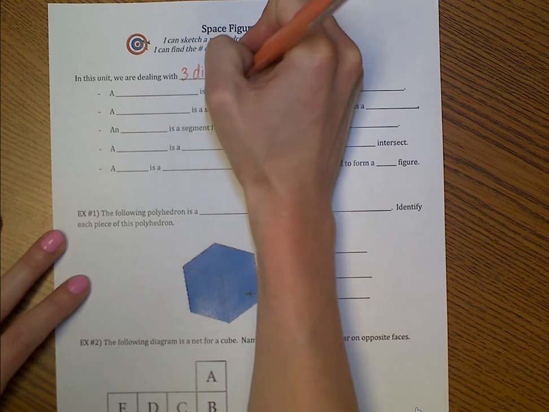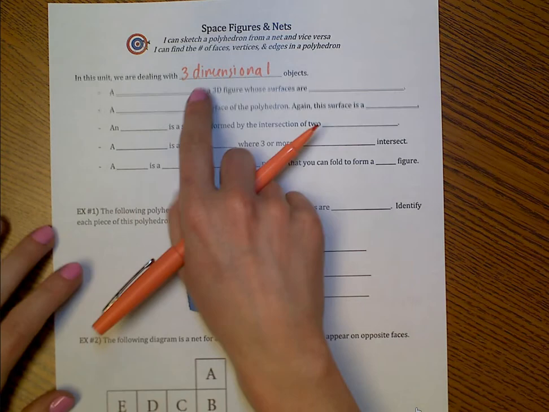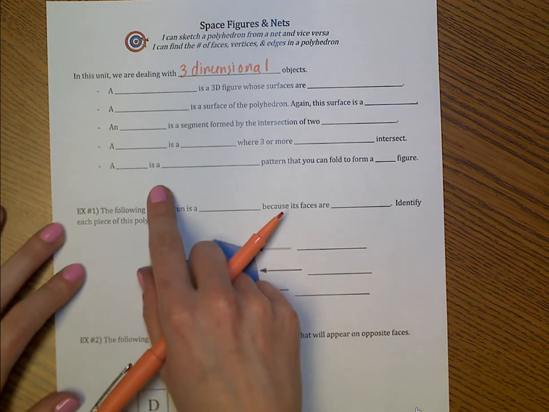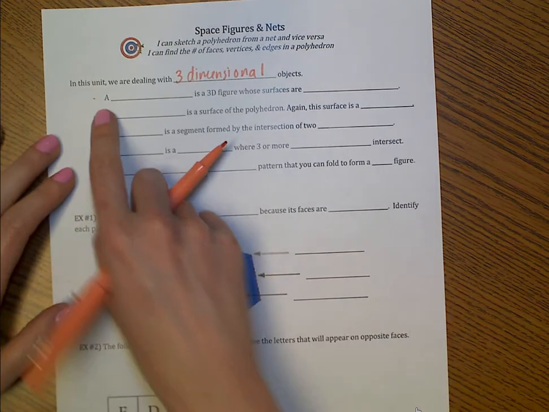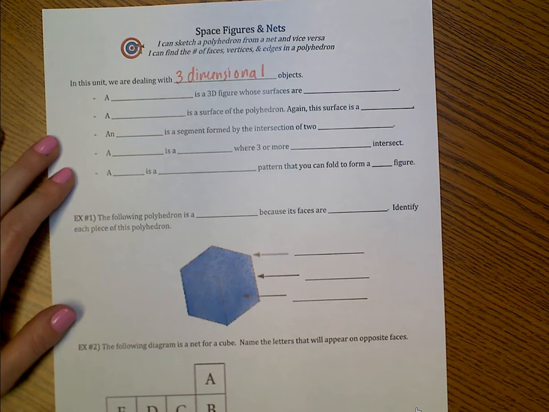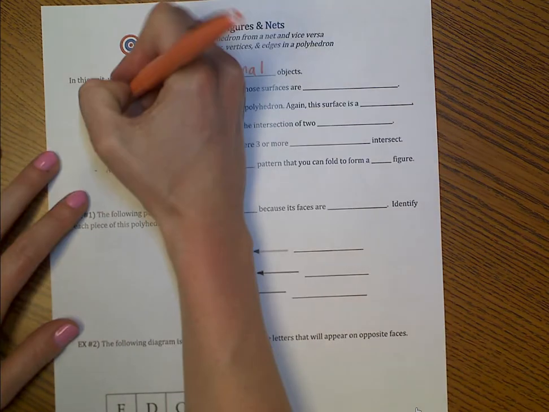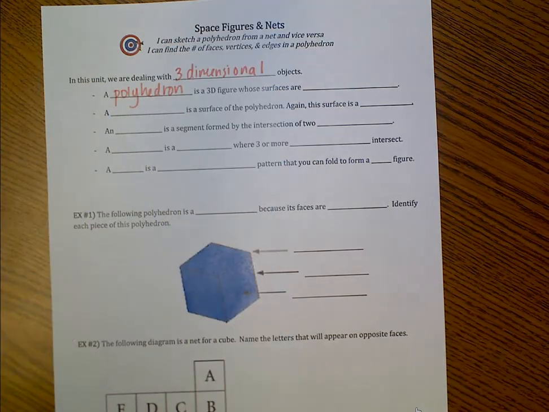If you talk about surface area or volume, you're talking about 3D figures, which we have not done yet. So this whole unit is about three-dimensional figures. Now, there's some vocab, which is what's bulleted here at the top. So let's fill this in together, and then we'll start looking at some diagrams. So we're going to be looking at polyhedrons. That's our first term here.